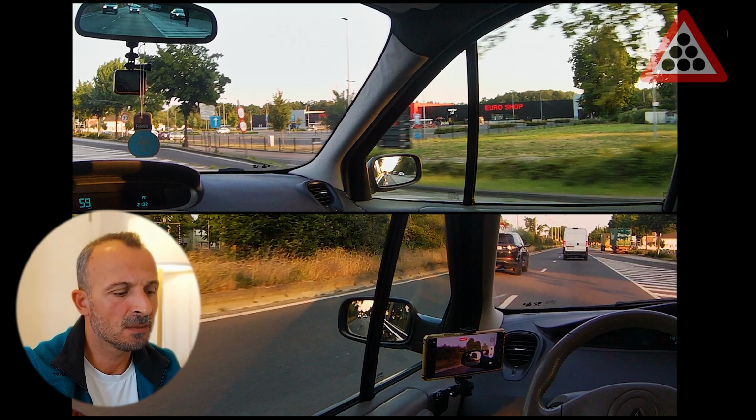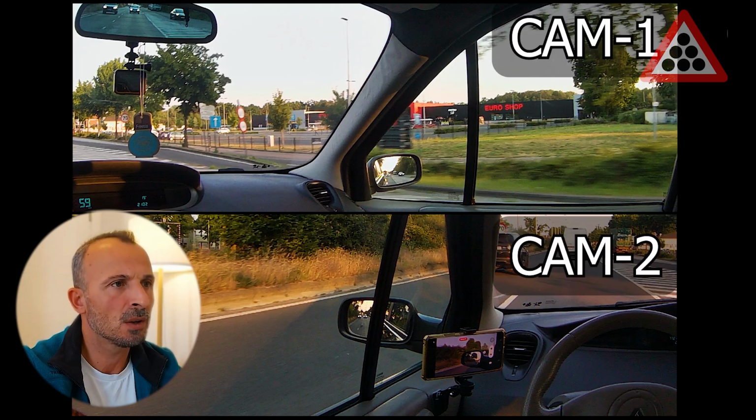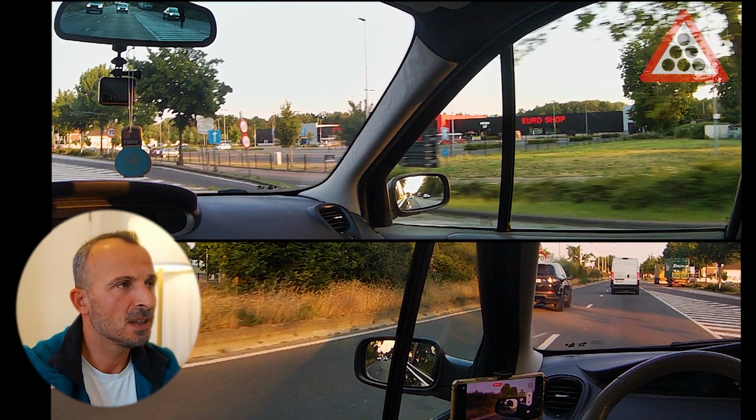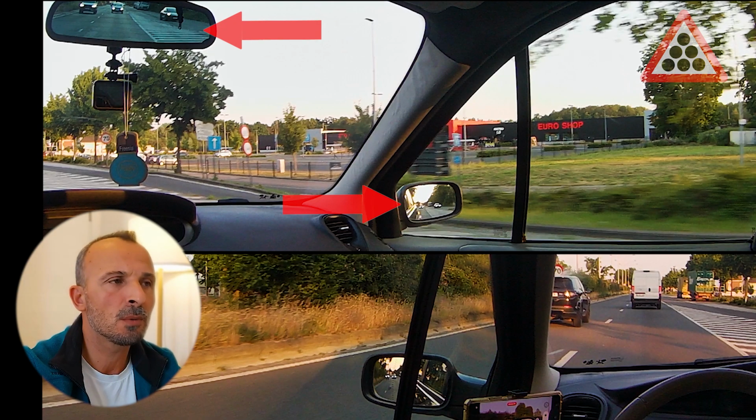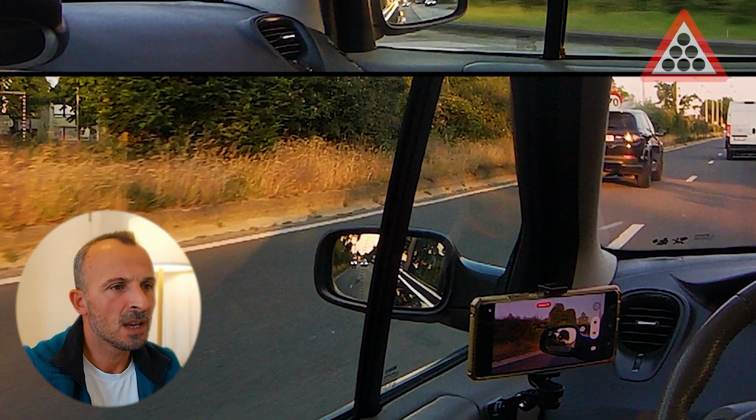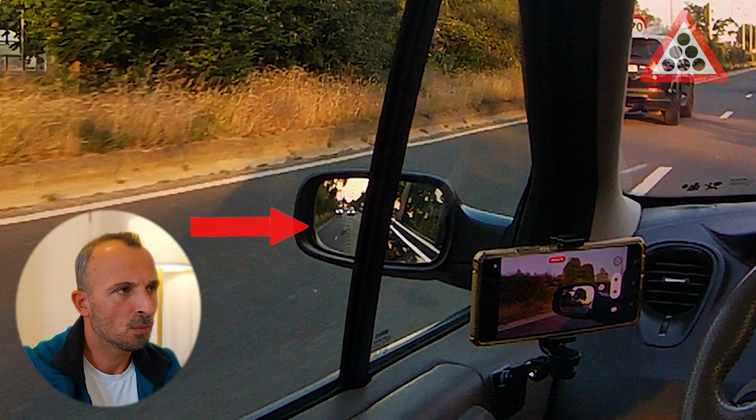First, let's define the blind spot on our left side. Here I have a video recording where I use both cameras at the same time. At the top we see the area in our rear view mirror and right side mirror. The lower one shows our left side mirror and the front part of the vehicle more clearly.